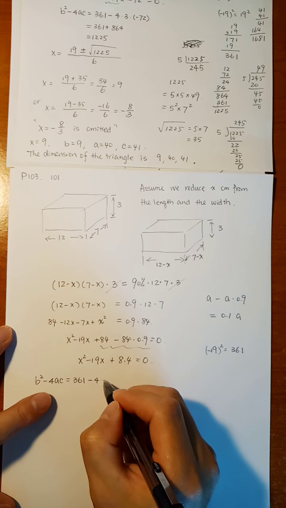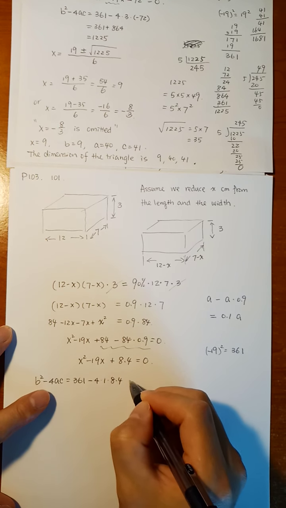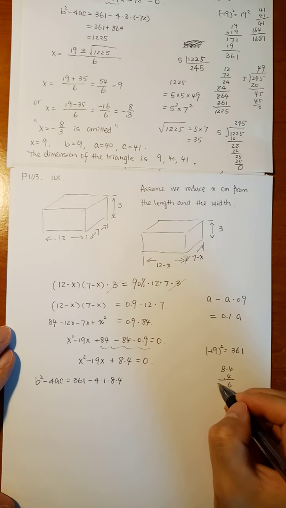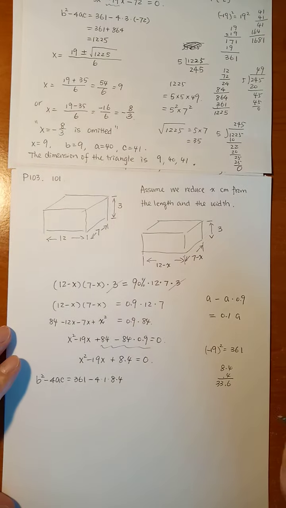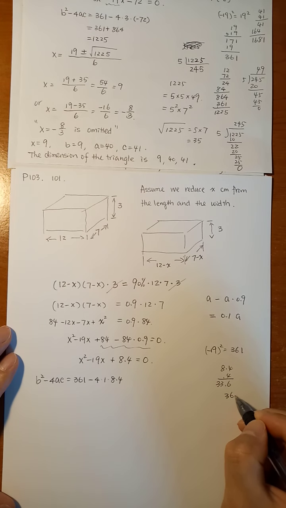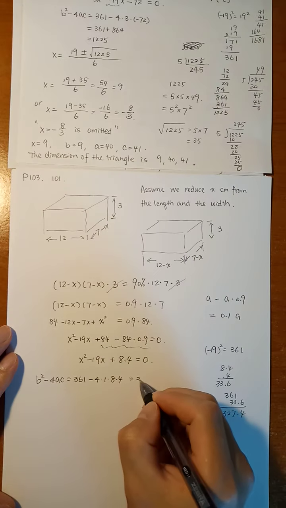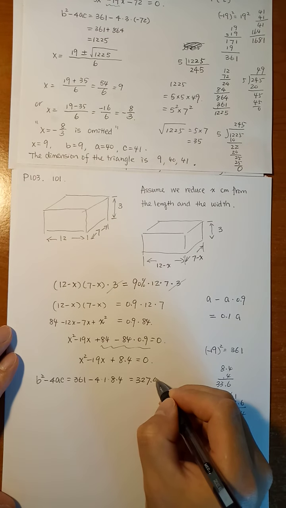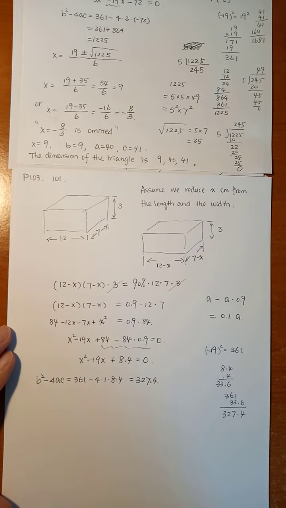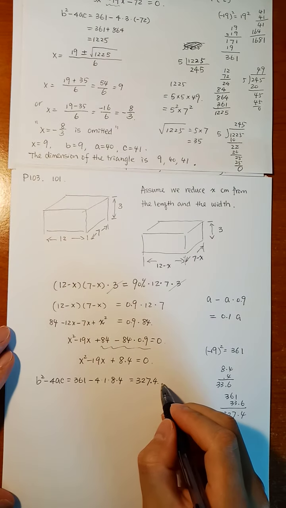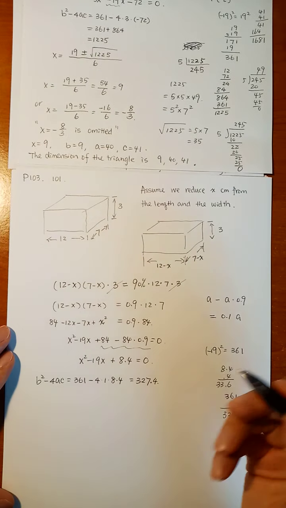Minus 4, where a is 1 and c is 8.4. 8.4 times 4 is 33.6. So it's 361 minus 33.6, which is about 327.4. Do I need a calculator? Well, let's continue. This b squared minus 4ac is positive, so at least you have two roots.